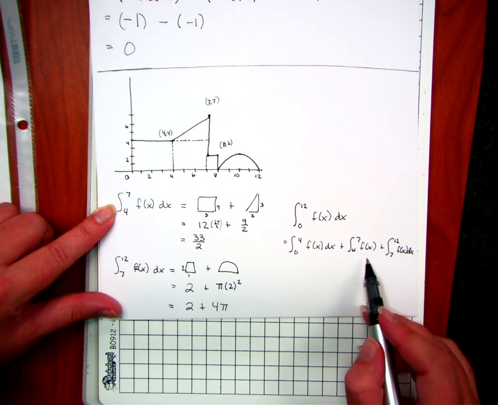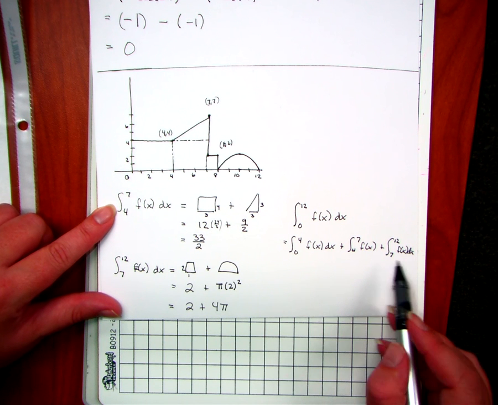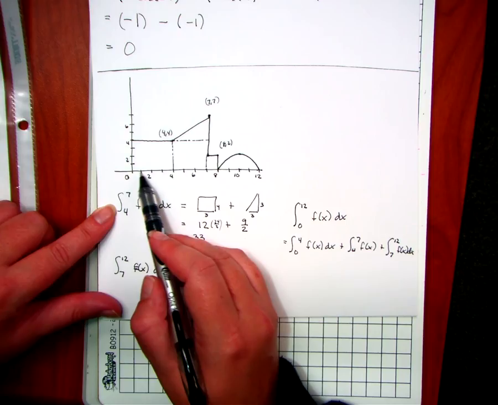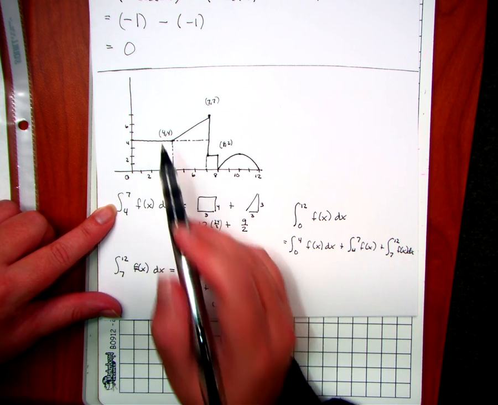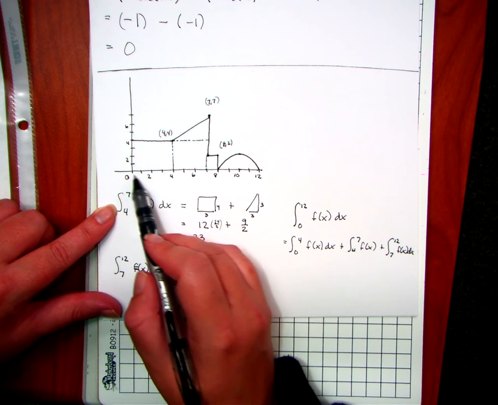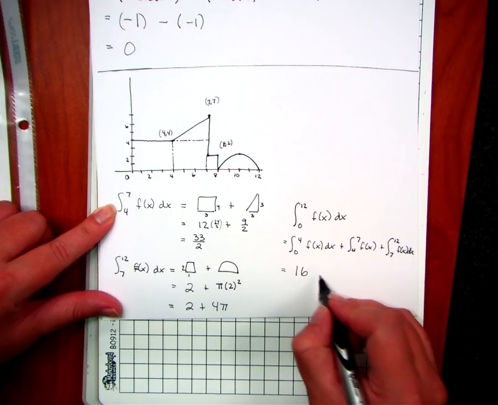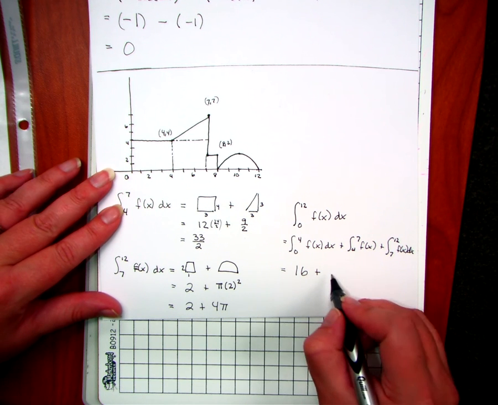And I already have the answers for the integral from 4 to 7 and from 7 to 12. So the only thing I need to add is the integral from 0 to 4. Okay, so 0 to 4 is a nice 4 by 4 square, and so we're going to get 16.